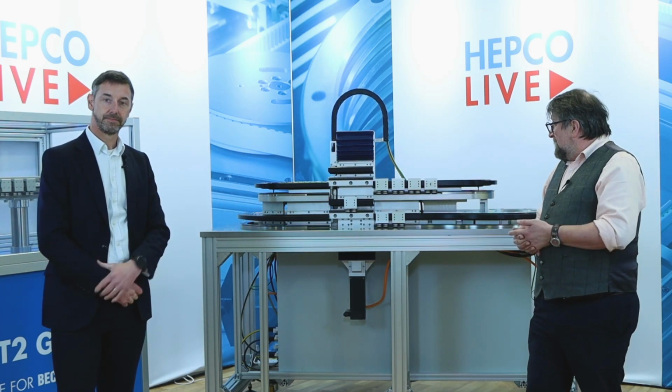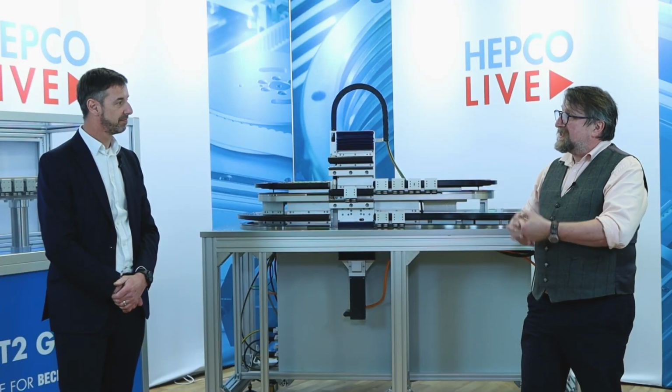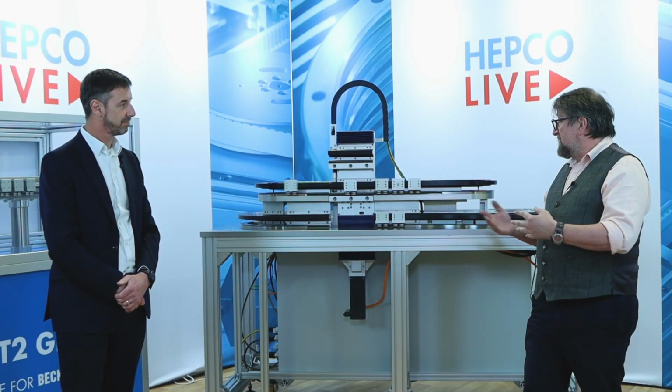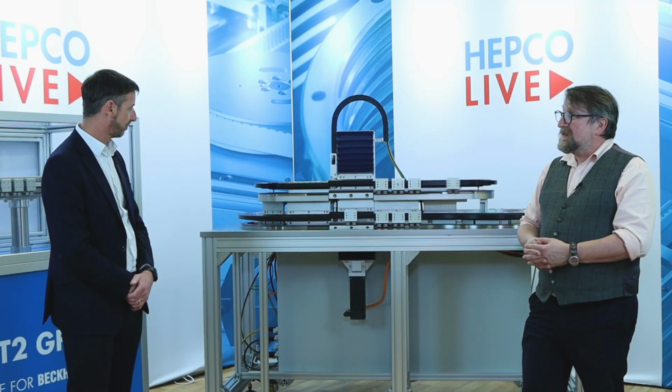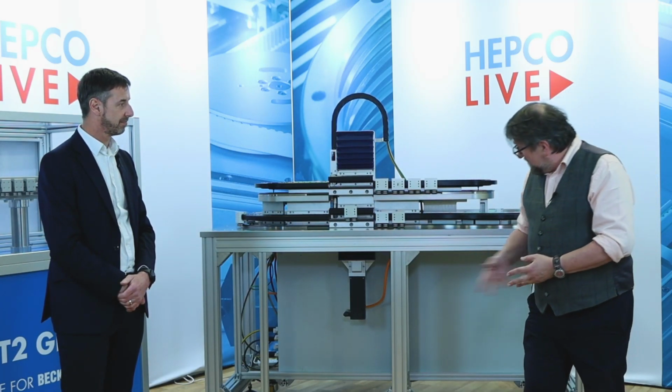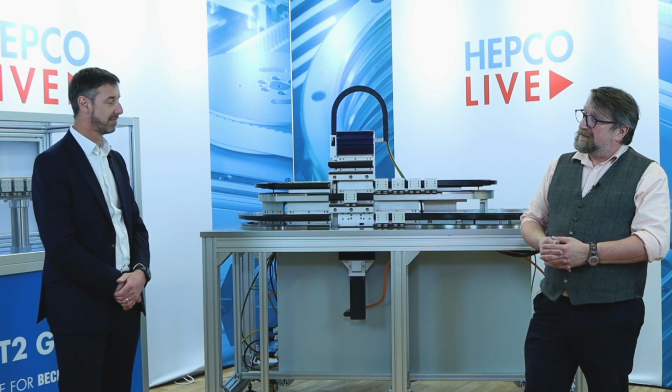Well, we are looking at tens of millions of cycles for that unit. It's a large ball screw, good quality ball rails, good quality everything in there really, and it's driven by a Beckhoff servo motor underneath.